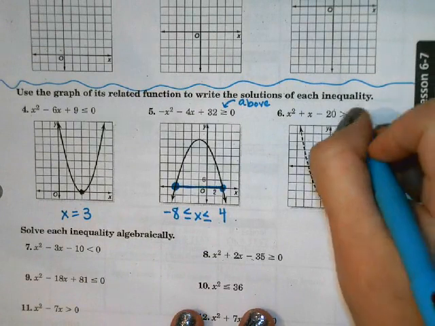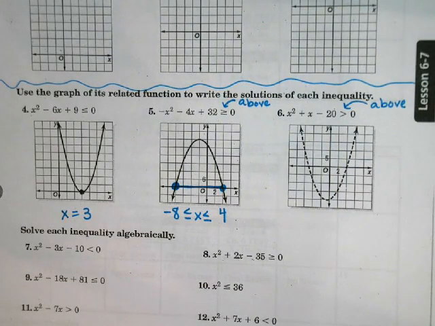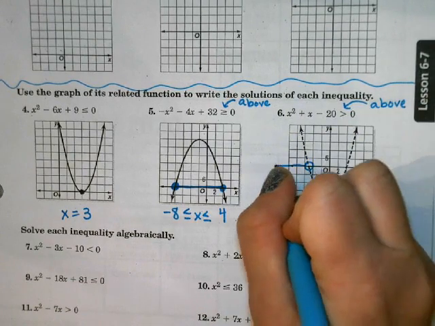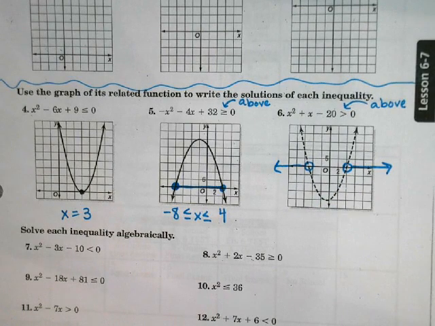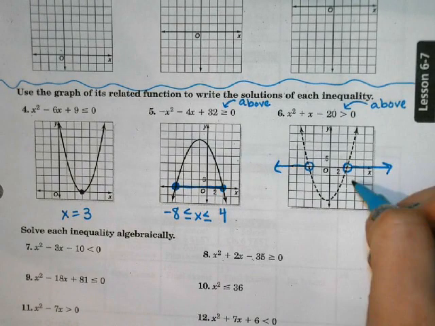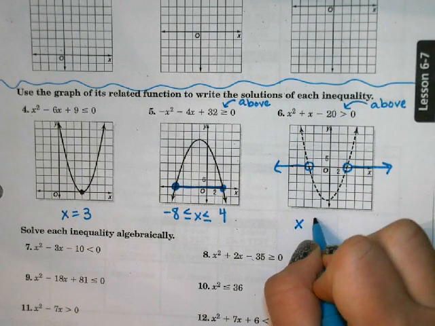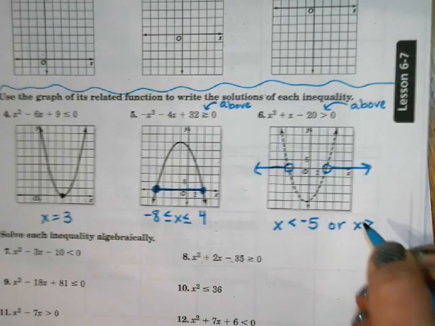So number 6, it's a greater than, so I want above. When is my graph above the x-axis? Okay, well it's above over here till this point right here. And it's above here to that point there. And these go by 2s? Golly. 2, 4, that would be 5. So x is less than negative 5, or x is greater than 4.